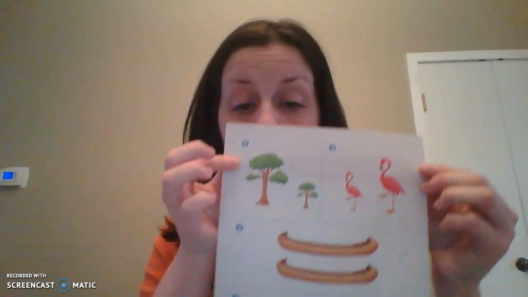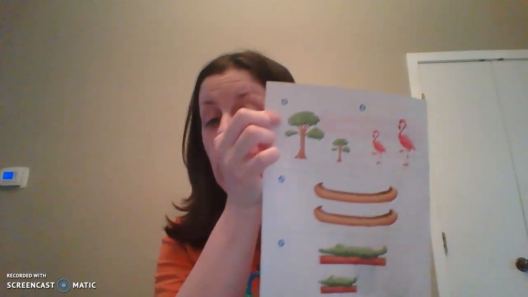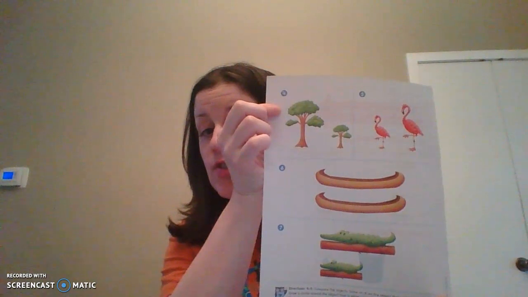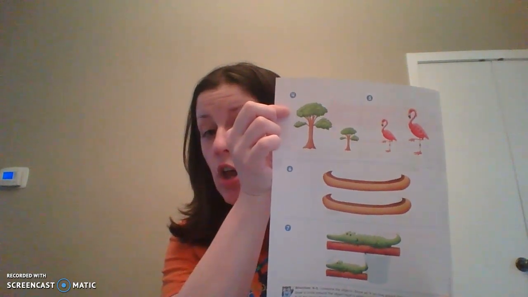We have our trees right here for number four, and it says compare the objects. Draw an X on the object that is shorter and a circle around the object that is taller. For number four, that Mrs. Hanson's pointing to, draw an X on the shorter object and a circle around the taller object.